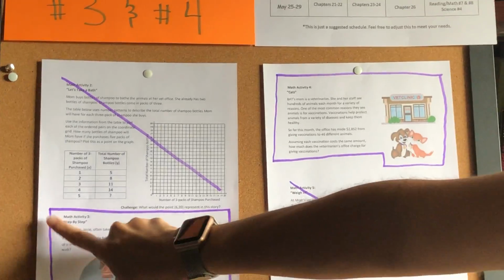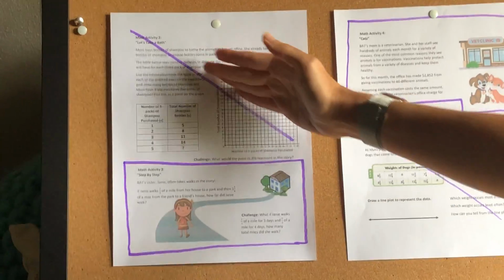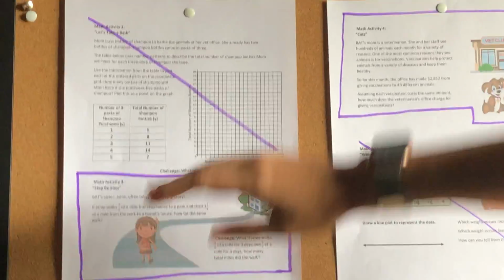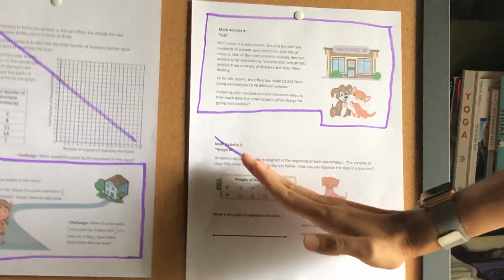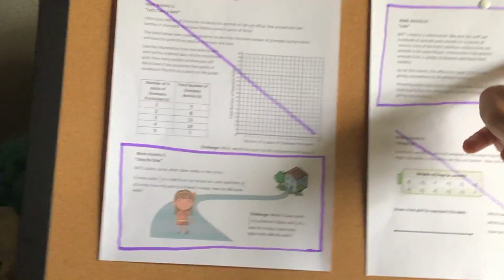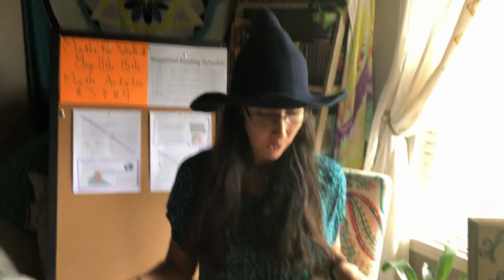Now, your math 3 is this down here. I have marked out math 2 because you've got that done last week. Your math 4 is this up here. This bottom part is for math 5, and you don't need that till next week. So you're doing math 3 and math 4 this week. Now, I'm going to go through each of those and give you some tips and tricks to help make that math a little bit easier.